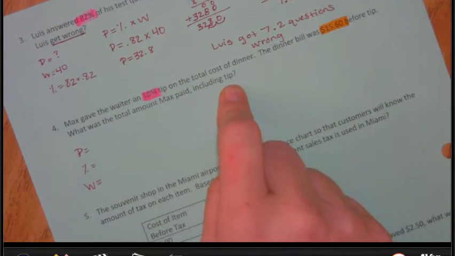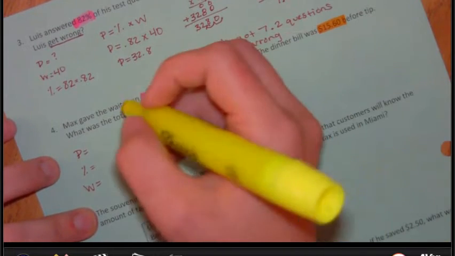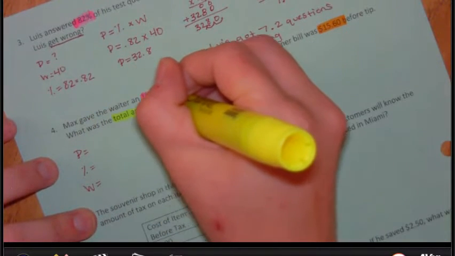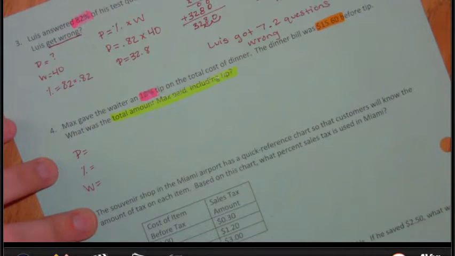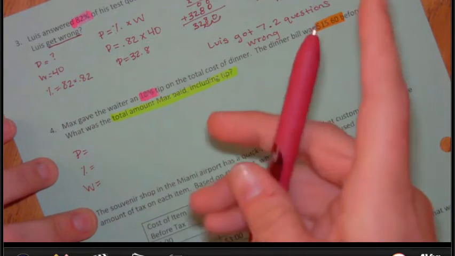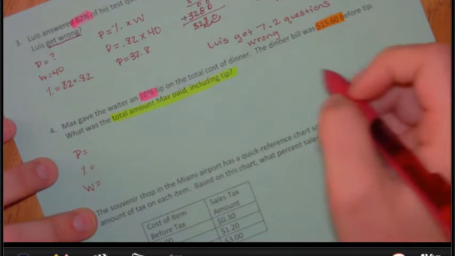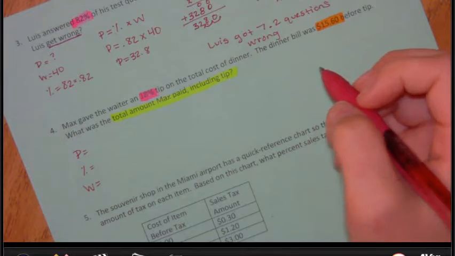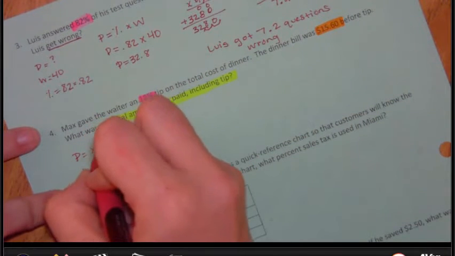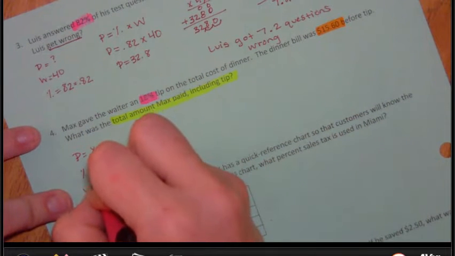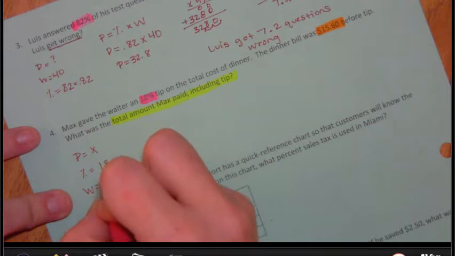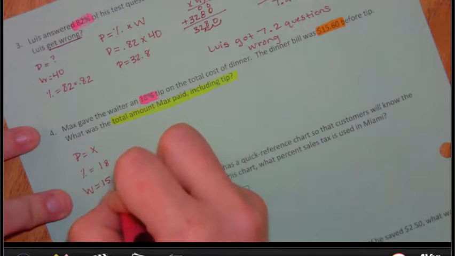Okay, so that is going to be my part and then some. I'm going to highlight that piece of information because I want to know how much I paid in tip, and then I want to know the entire amount after my tip was done. So I need to know the part. I know my percent is 18, and I know my total is 15.60.